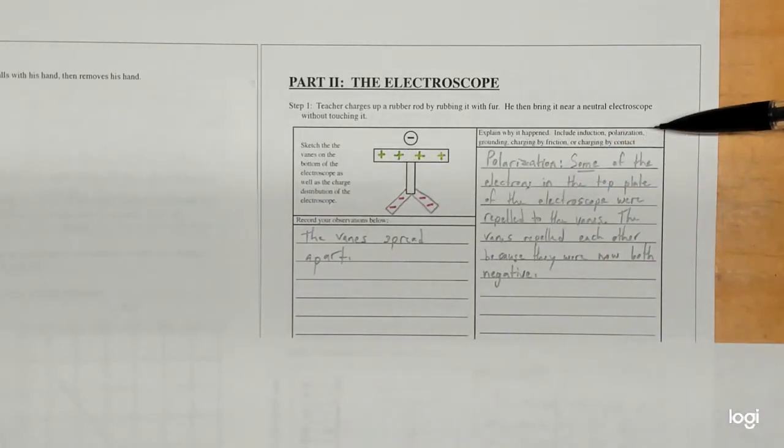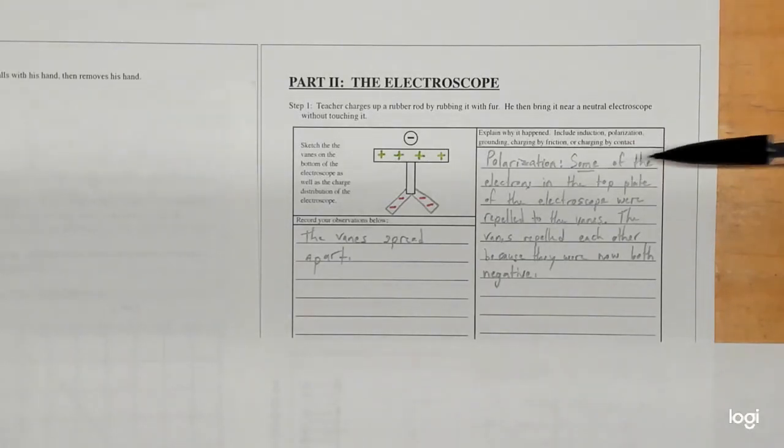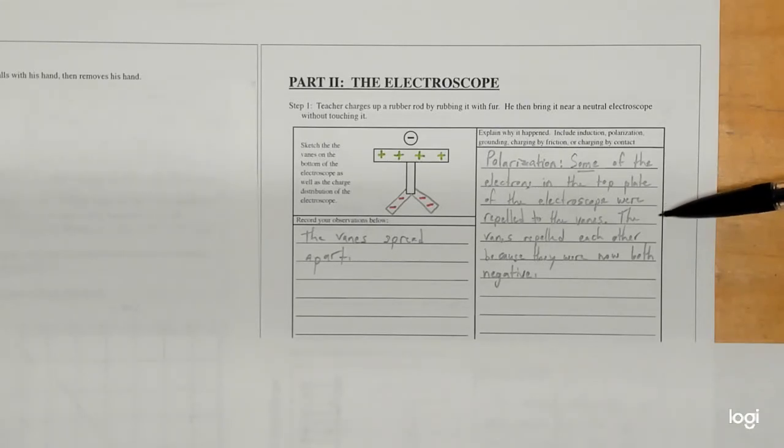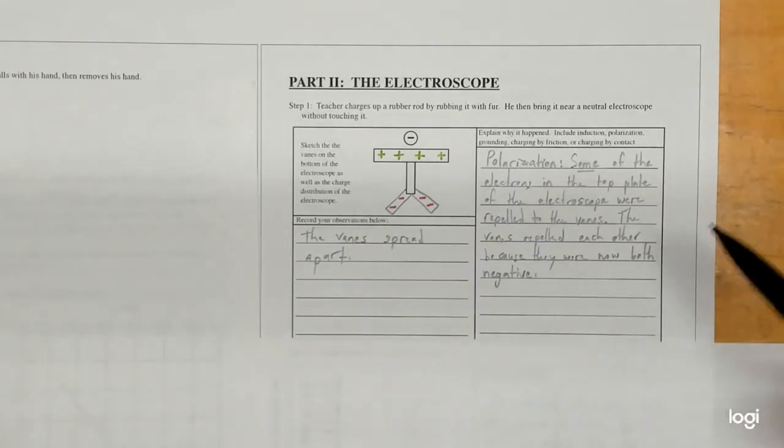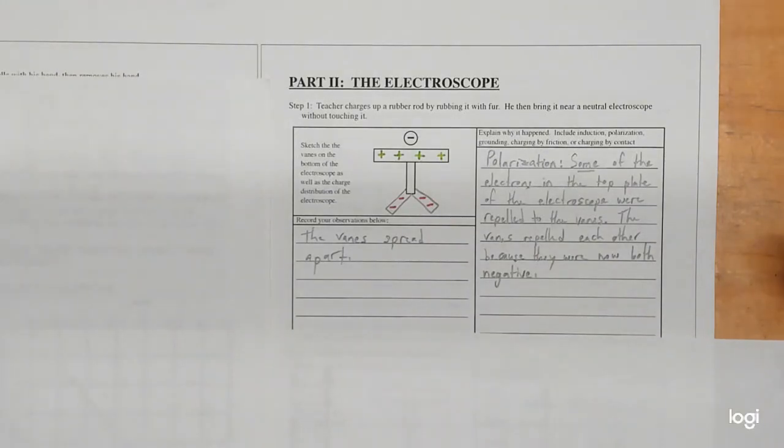All right, let's explain what happened. The term is polarization. Some of the electrons in the top plate of the electroscope were repelled to the vanes, right? The vanes then repelled each other because they were both negative. So I'll pause the video there, give you an opportunity to jot that down.